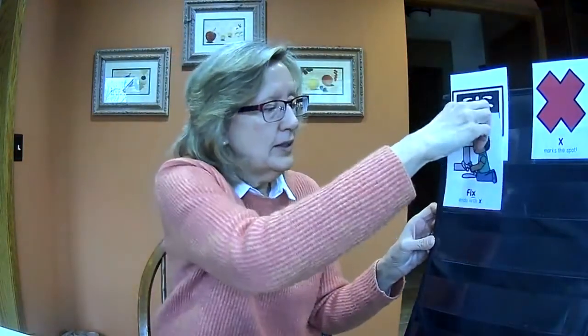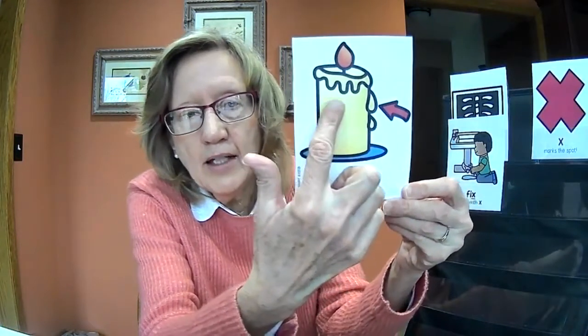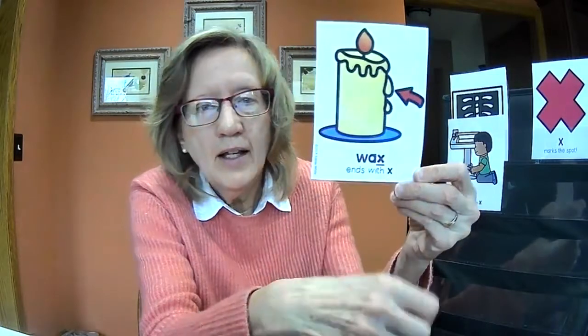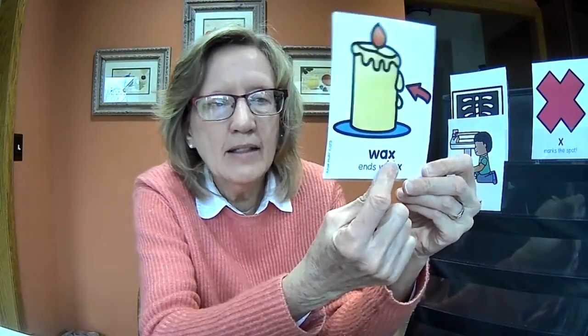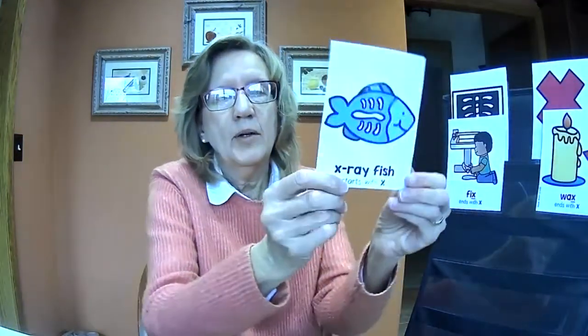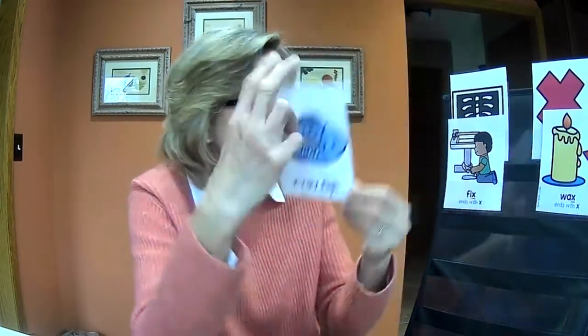There we go. Here's another word with the X at the end. Do you know what this is pointing to here? This is a candle. And when the candle melts, what is this called? That's the wax. X, X, wax. The X is at the end. All right. Do you know what kind of fish this is? It's an X-ray fish. X-ray fish. So you can see the X at the beginning there.